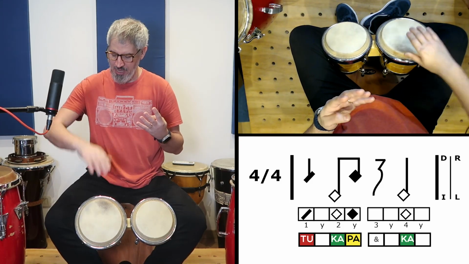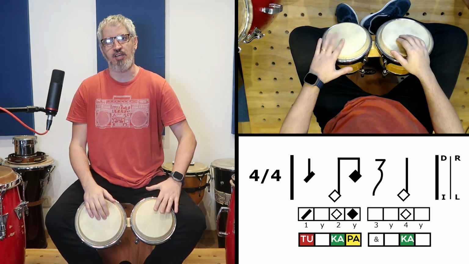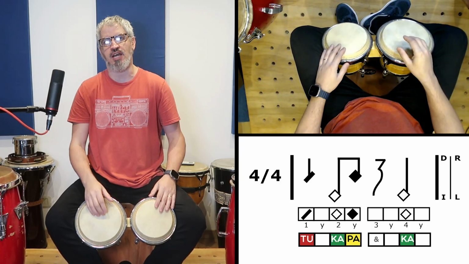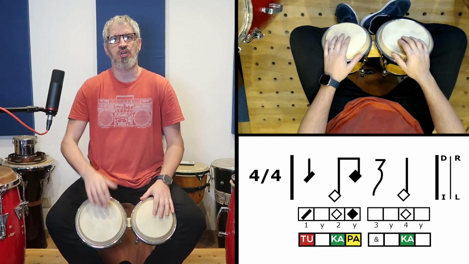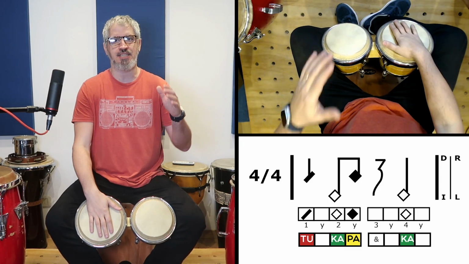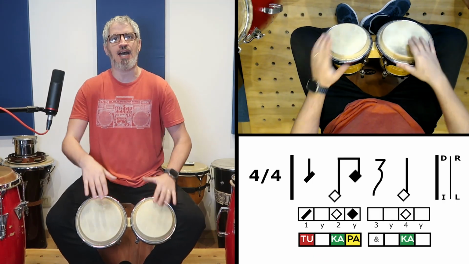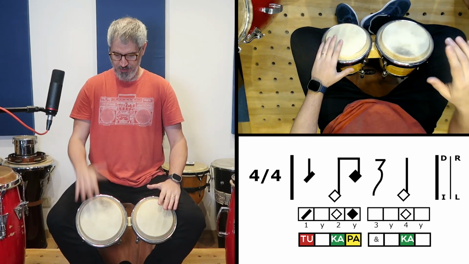And the sounds that I'm going to use to play the rhythm go like this. In the first beat I'm going to play a low open. Second beat I'm going to play a high open and a tone. The third beat is a silence, and in the fourth, I'm going to play another high open, and it's going to sound like this: tu ta pa, ta, tu ta ka, ta, tu ta pa. Okay, let's try with the metronome.